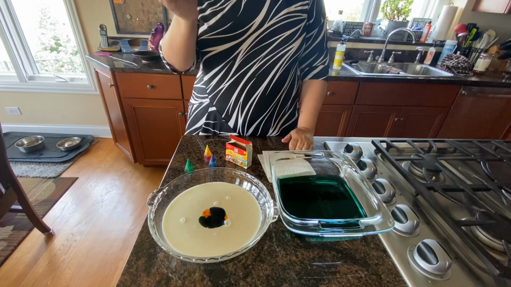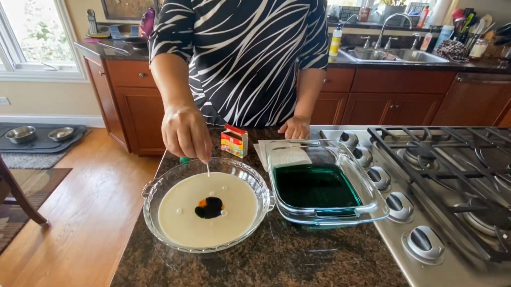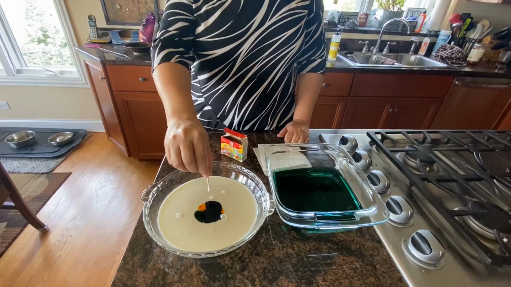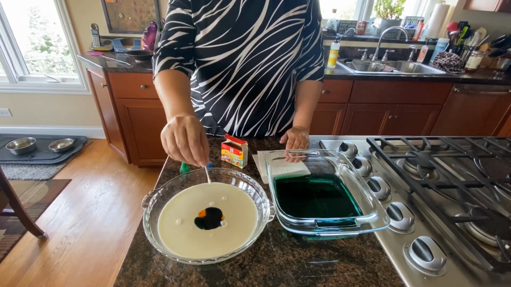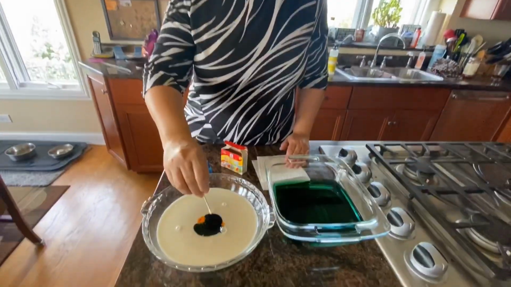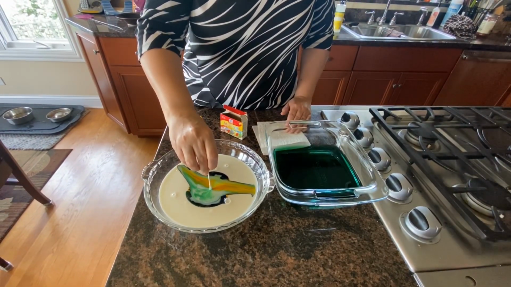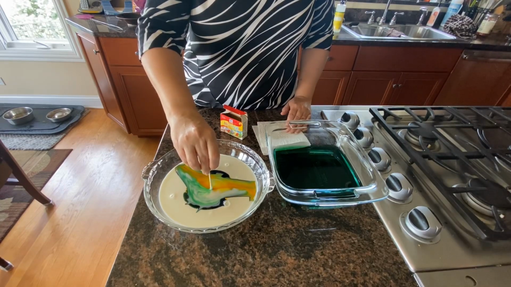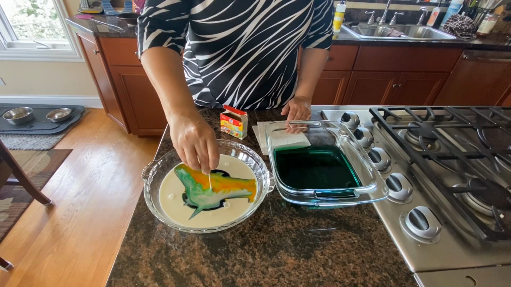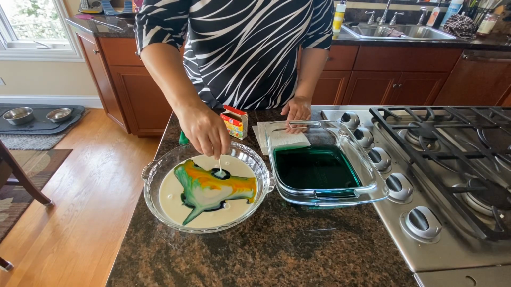Now what I'm going to do is I'm going to put a Q-tip into the center of the milk and food coloring, and I should have said this was whole milk, so it has a very high fat content. And what I've done is that I have added some soap to the tip of this, and let's see if this makes any difference at all. I'm going to add it over here where I had the blue.